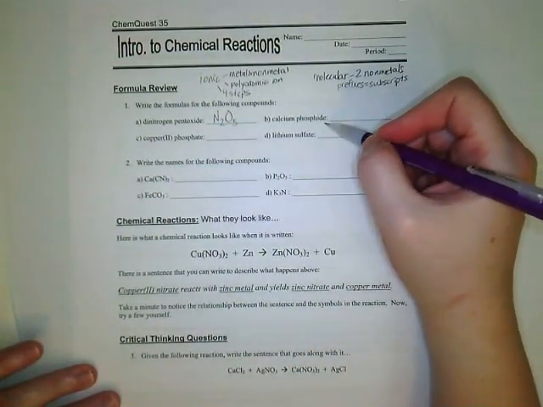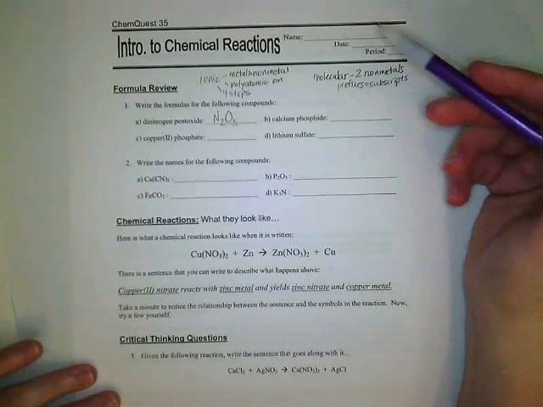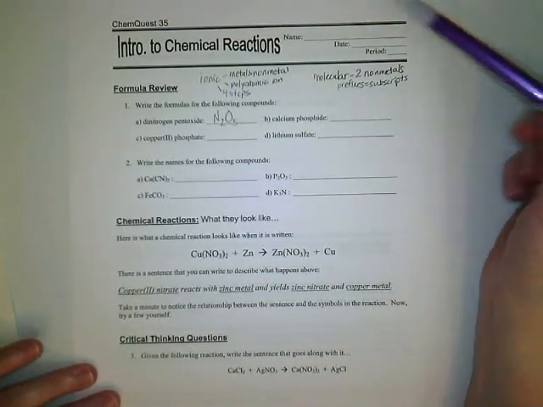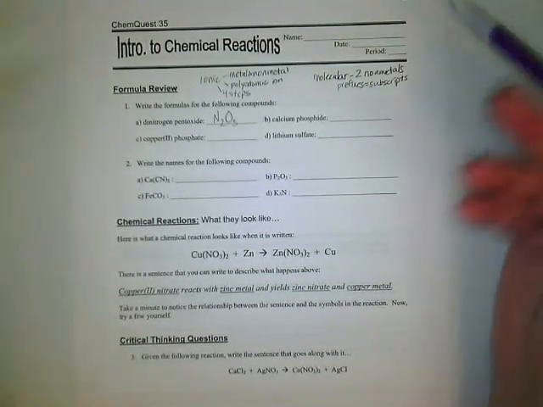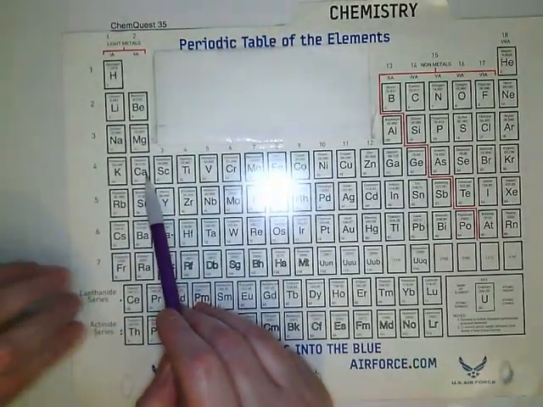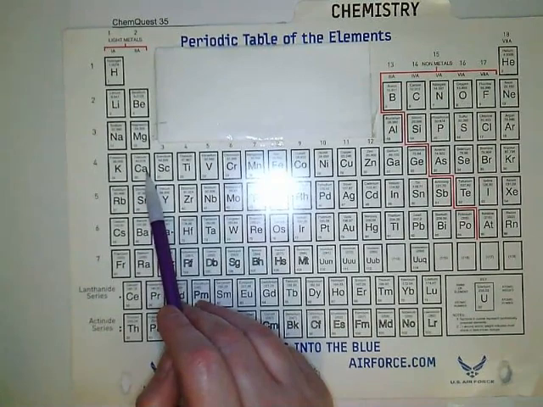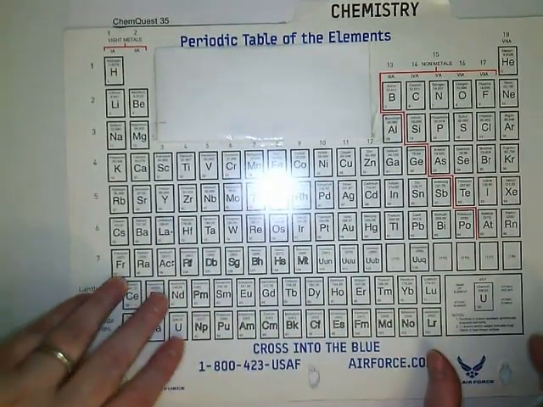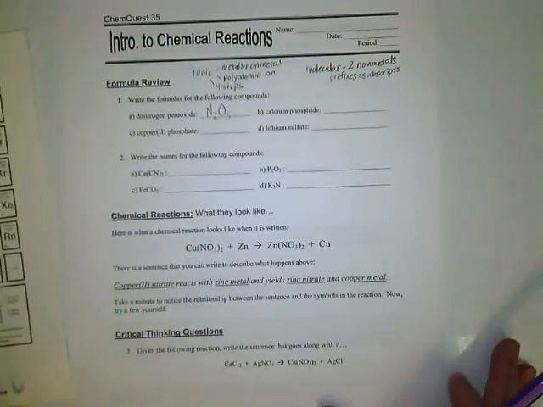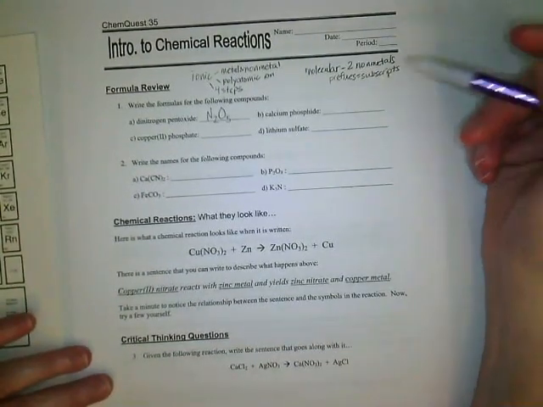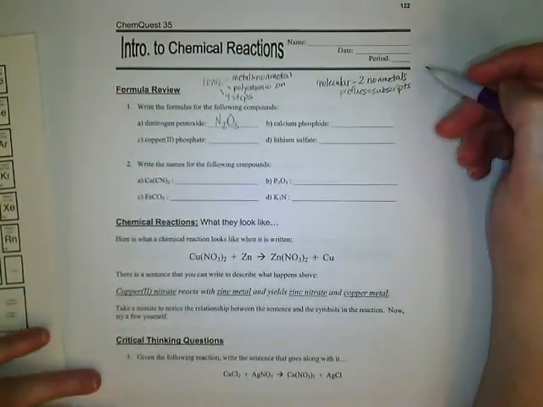Letter B, calcium phosphide. Again, question is if this is ionic or molecular. And again, calcium, right, is a metal, so I automatically know that this is an ionic compound. So I'm going to do my symbols, charges, crisscross, lowest whole number ratio.